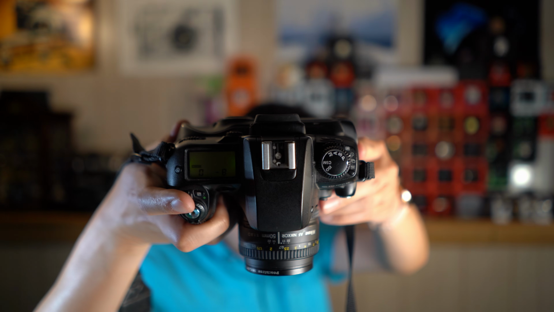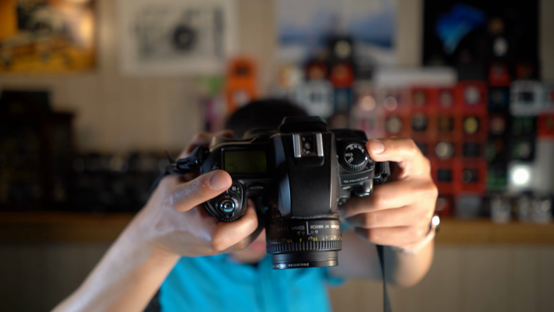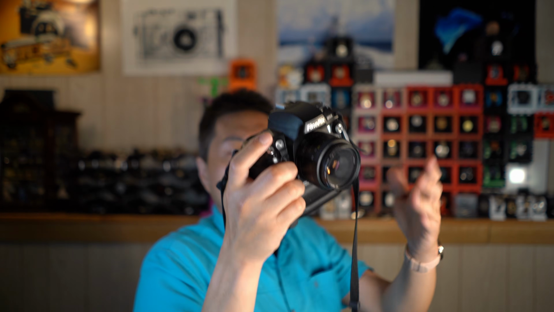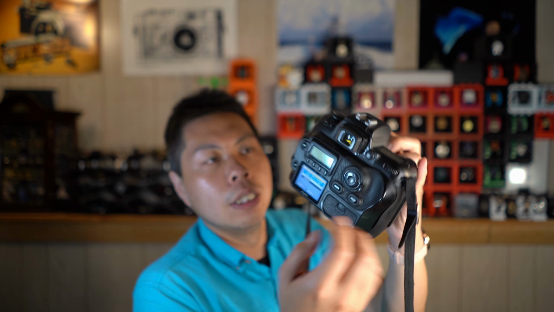On the S3, again, because it's based off the N80 body, you change out of whatever shooting mode you're in, roll this into your custom button mode or custom mode, and then you look at your rear LCD and go through it kind of like you would on a normal camera.